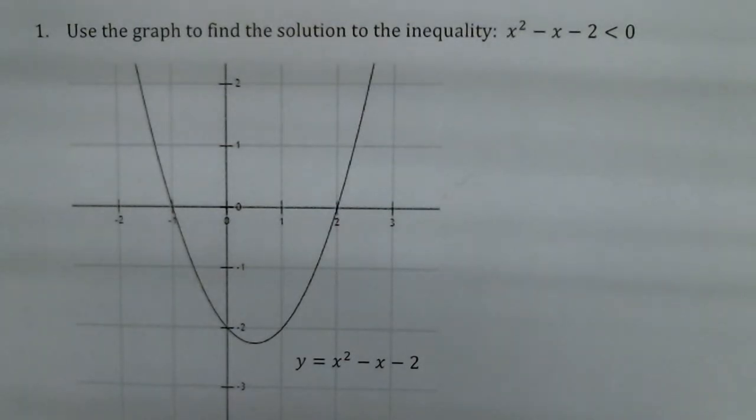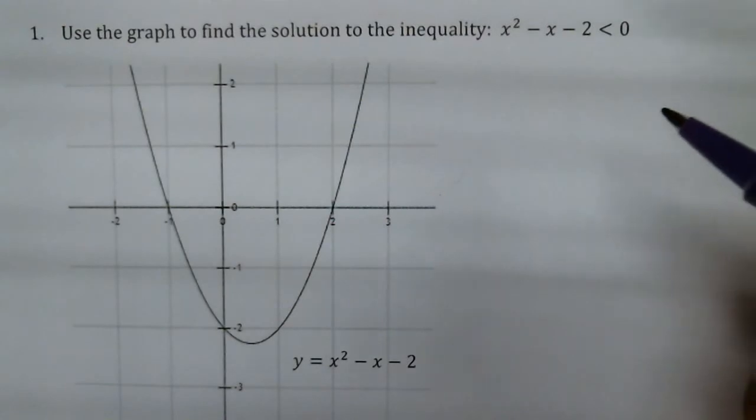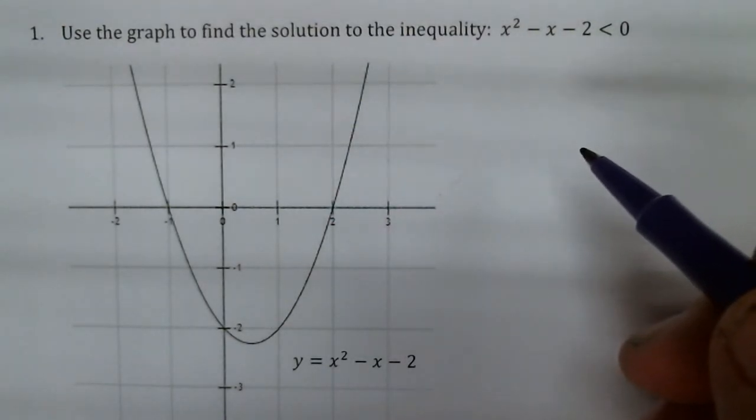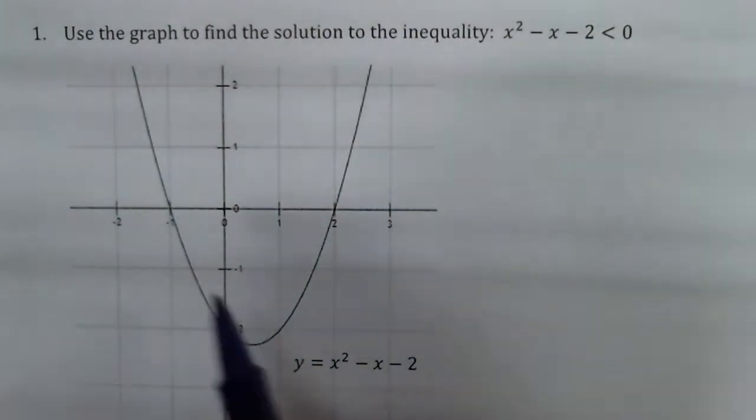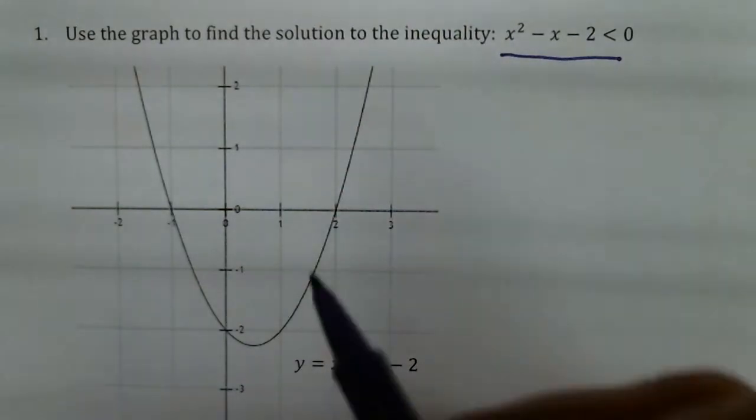Okay, these are the recheck problems that you need to know for the quiz on Friday from the Chapter 1 and Quarter 1 Final Recheck. Number 1 is use the graph to find the solutions to the inequality x squared minus x minus 2 is less than 0. So you're using this graph to help you decide what the solutions are.